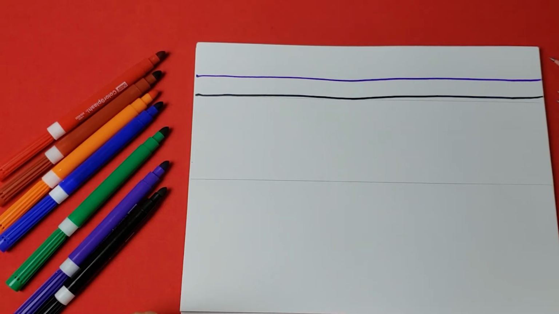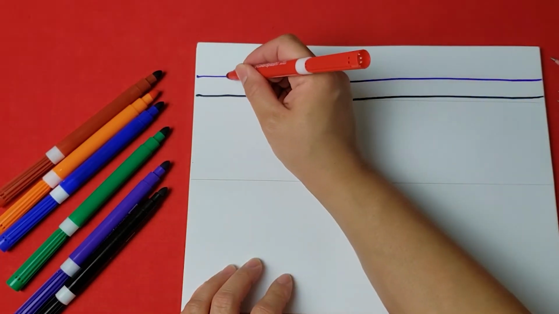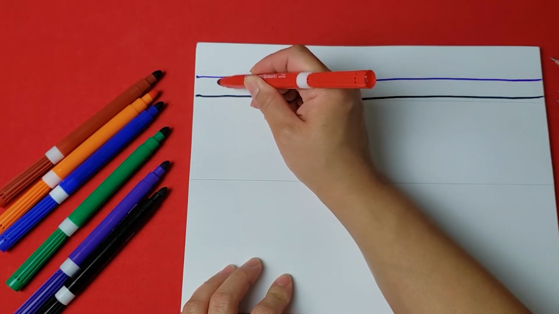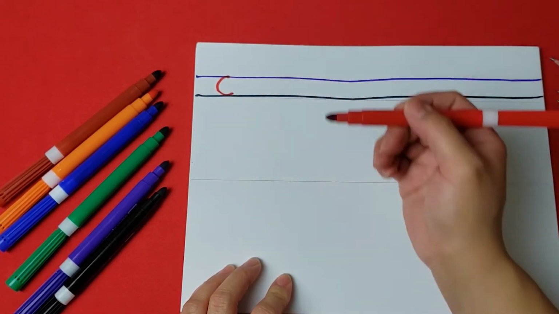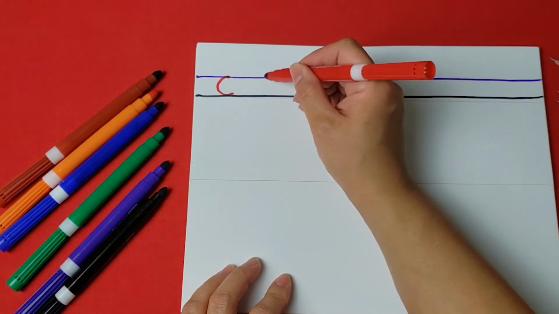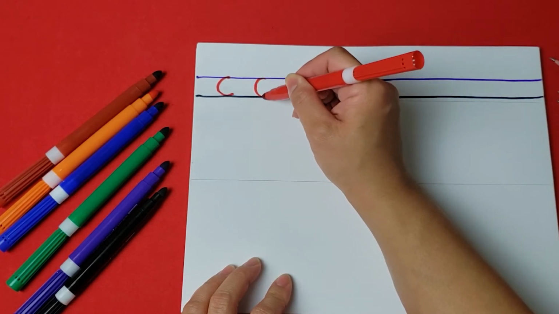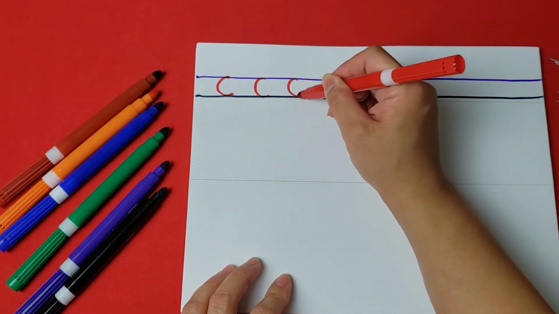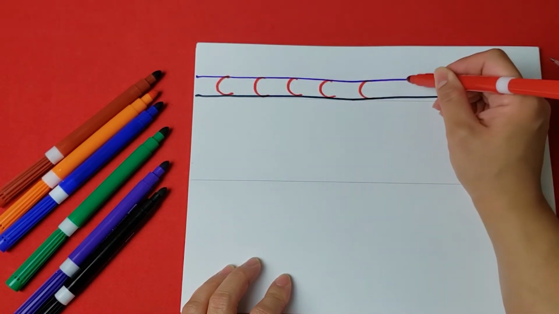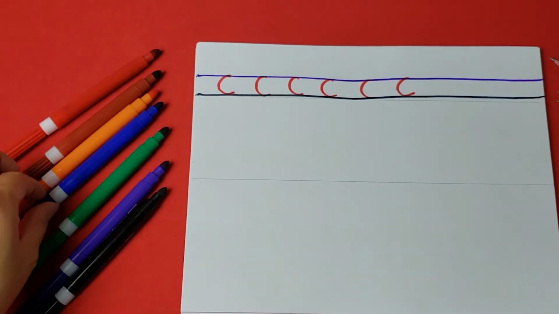It all starts with your magic C. So I want you to think about, how do I write a C? C is on this dot, and I make a turn just like this. Magic C. Magic C turns into different letters. Let me just write 5 magic C's for you to see. 1, 2, 3, 4, and 5. Watch how I turn this magic C into different letters.